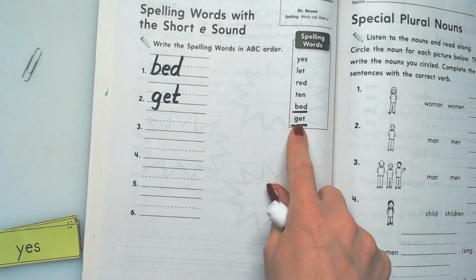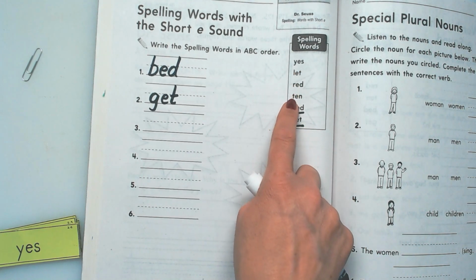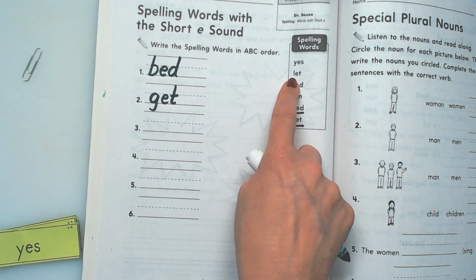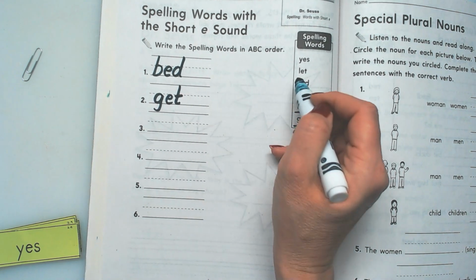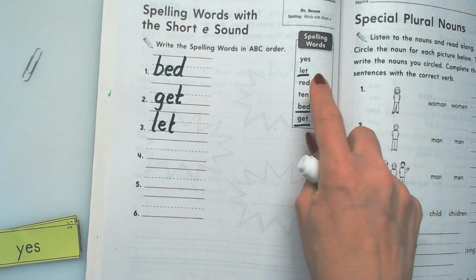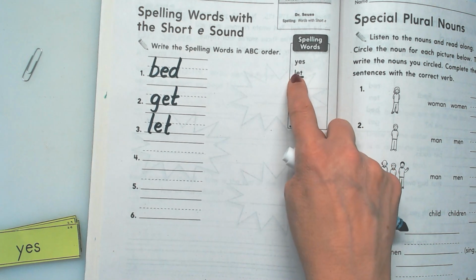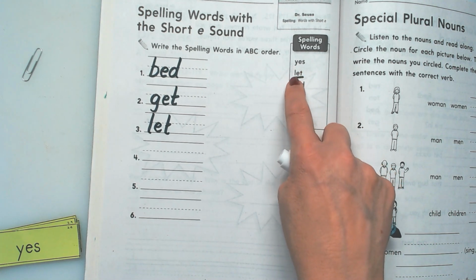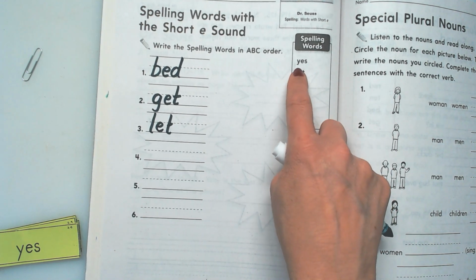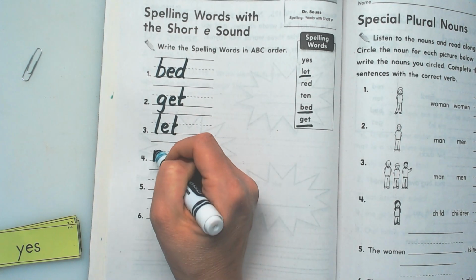H, there's no H's. I, no I. J, no J. K, there's no words that begin with K. L, yes, there is a word that begins with L, and it says let. L, M, let's see if any begin with M, because that would be the next one in our ABC order. There's no M. N, no N. O, P, Q, R. Yes, there's an R word. Let's write it. It's red.